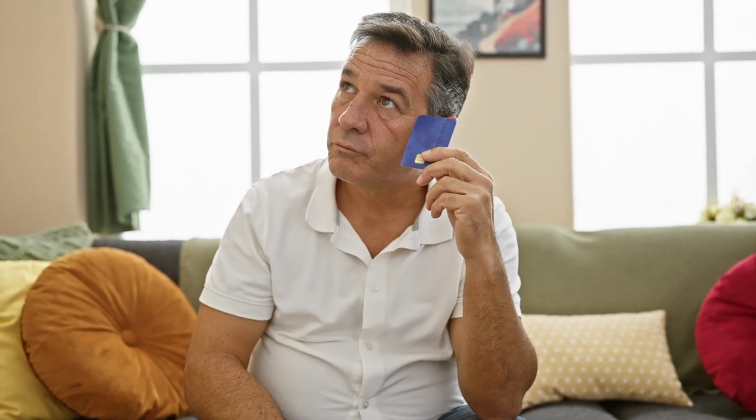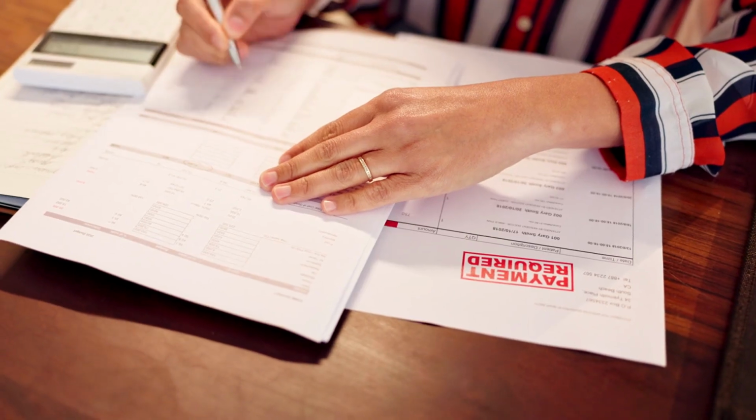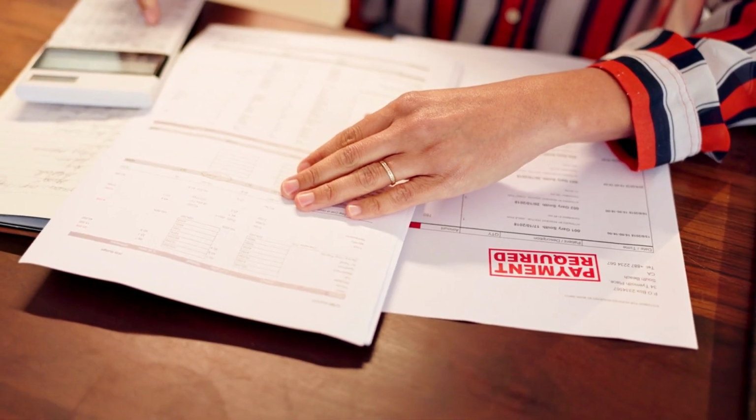Additionally, taking out new loans or financing purchases during the debt payoff period should be strictly avoided. Personal loans, car loans, or buy now, pay later services might seem convenient, but they create new obligations that interrupt your debt snowball. Each new loan not only adds a monthly payment, but often comes with interest that diminishes the amount of money you can allocate toward existing debts.